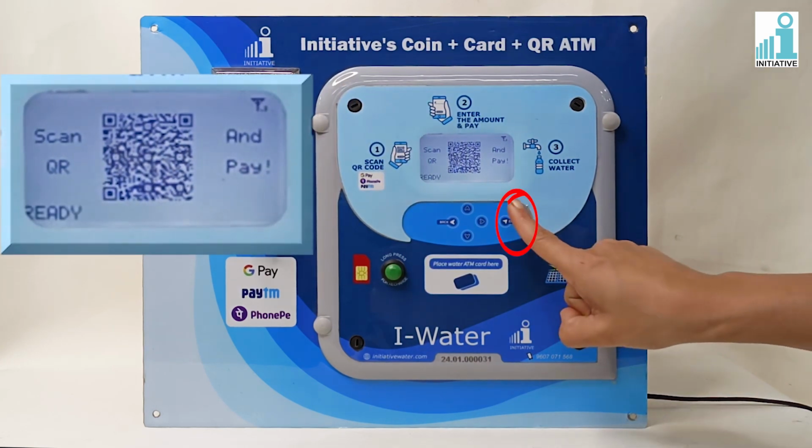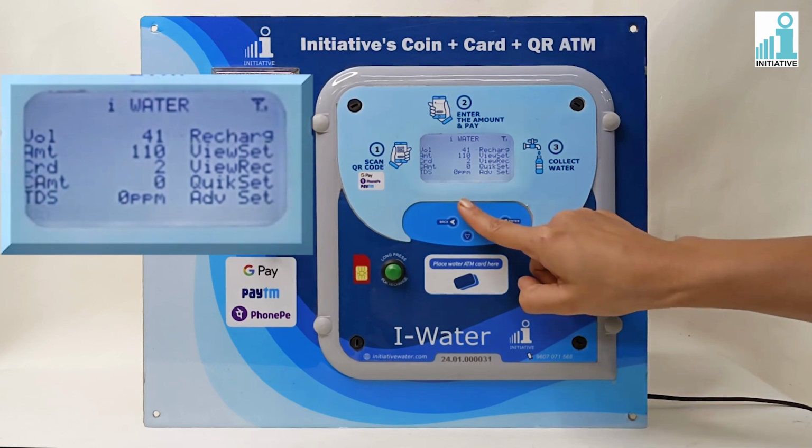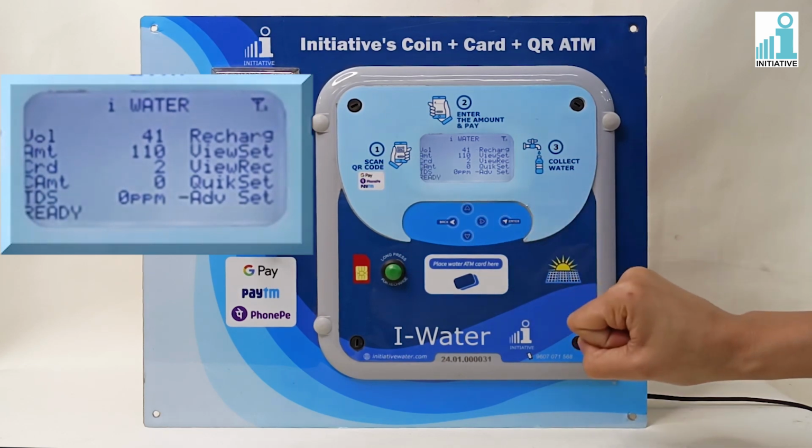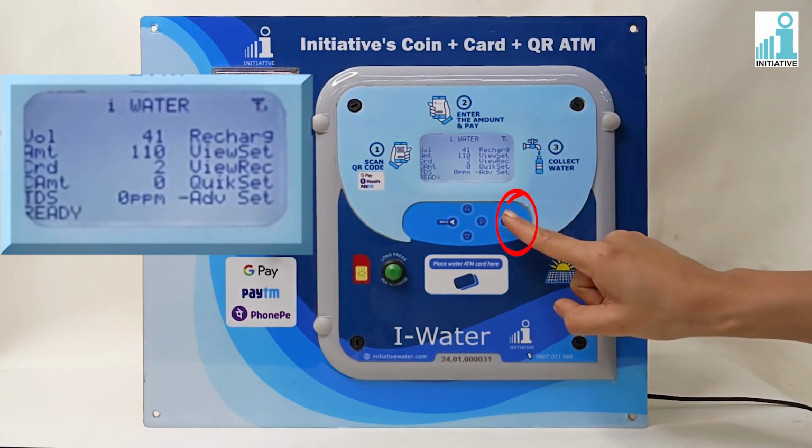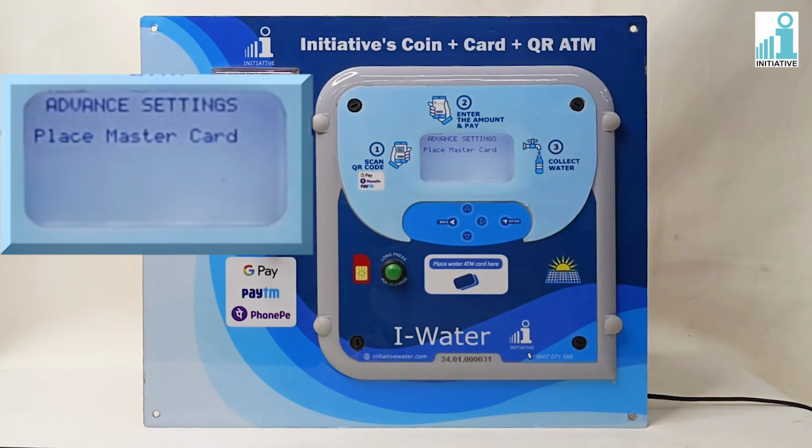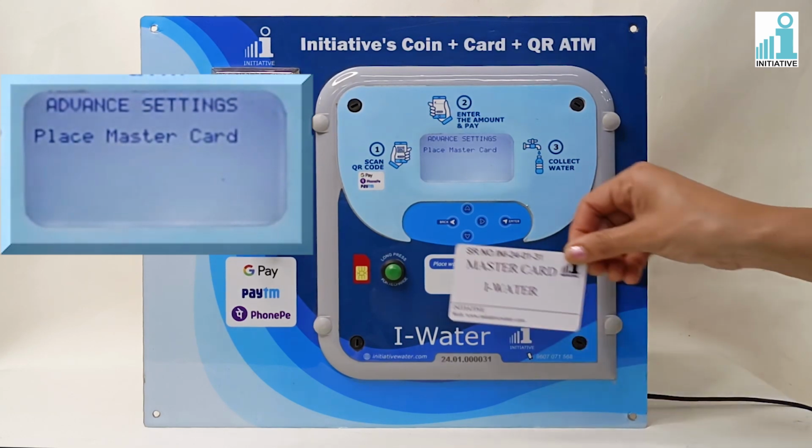Press Enter to go to Advanced Settings with the help of the Up or Down key. Press Enter when the cursor is on Advanced Setting. Read the instructions on the display. Place MasterCard.